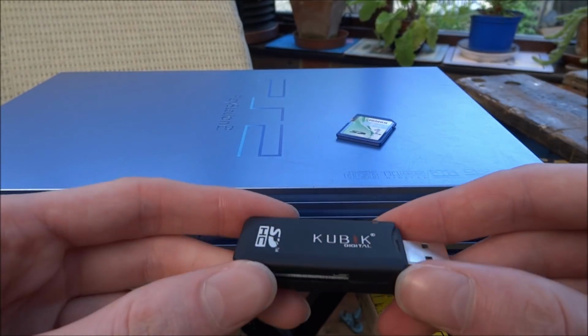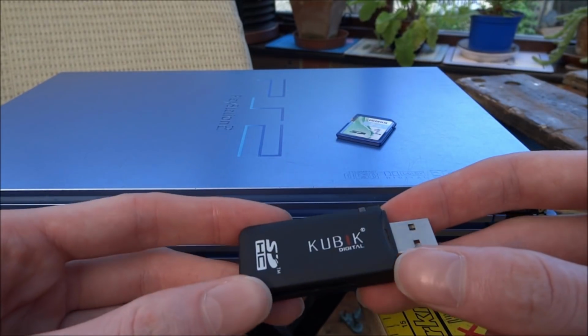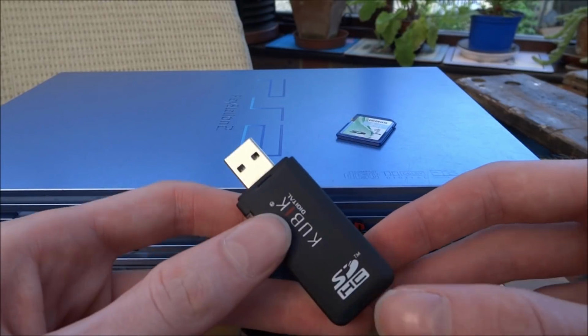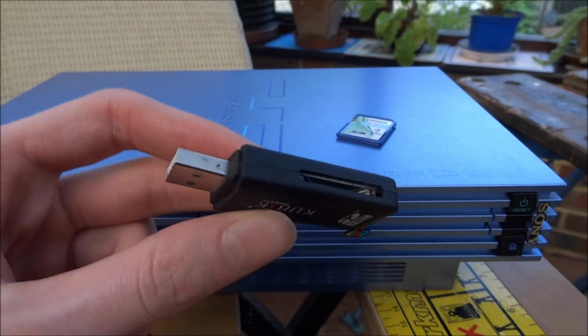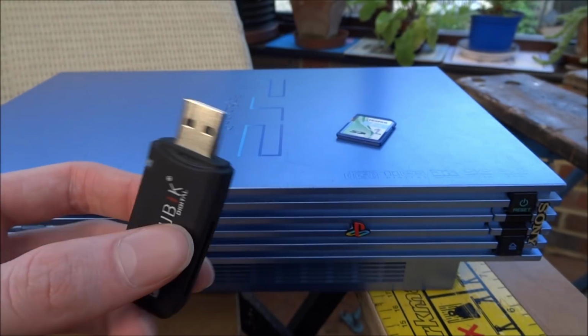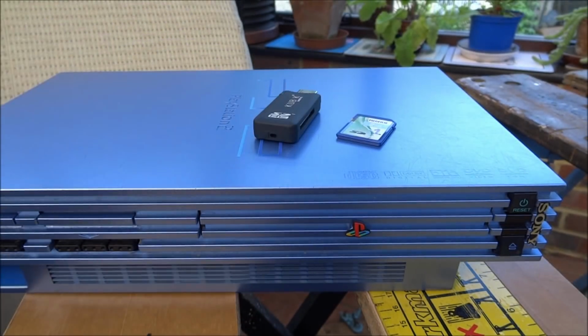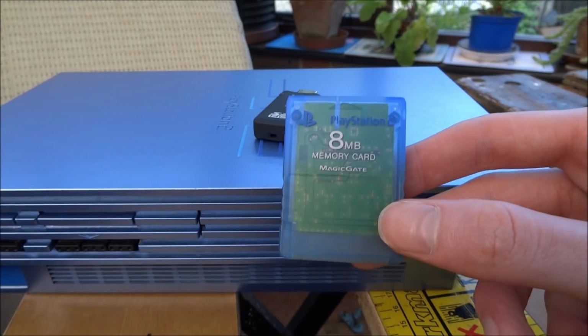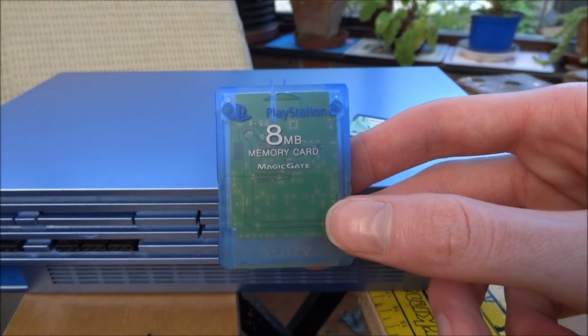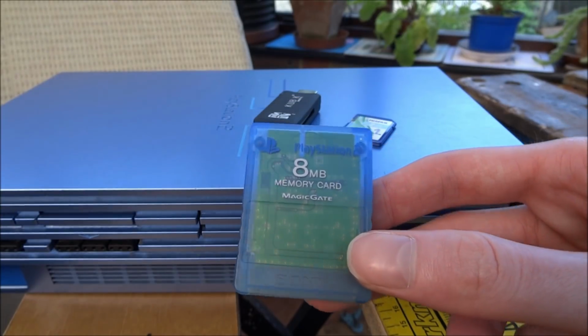You'll also need some kind of USB device to connect the SD card to the USB plug in your PlayStation 2. So I'd recommend just a USB to SD adapter like this, or there are some other adapters that you can get. The last thing you'll need is a memory card with FreeMcBoot and OPL installed on it. I have tutorials for both of those things on my channel.